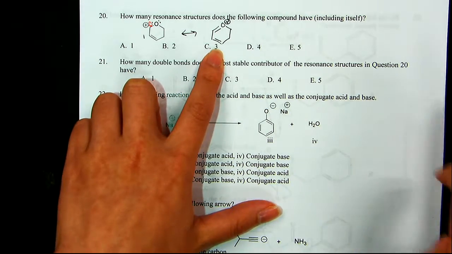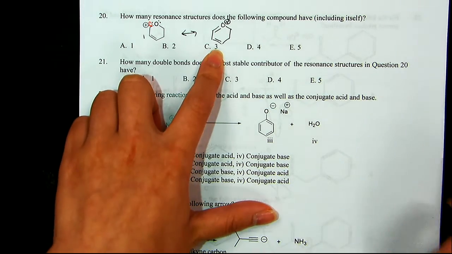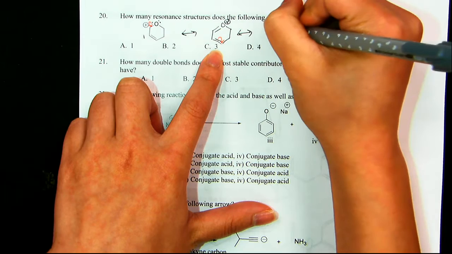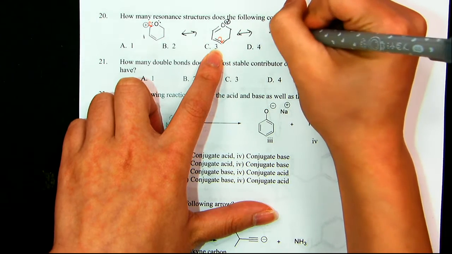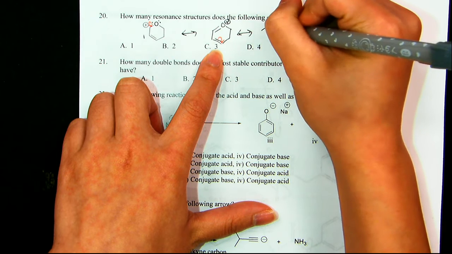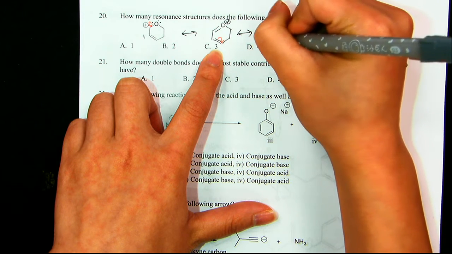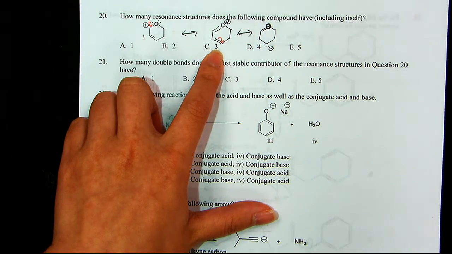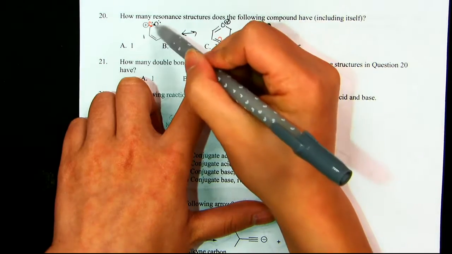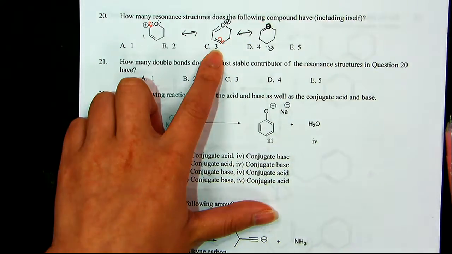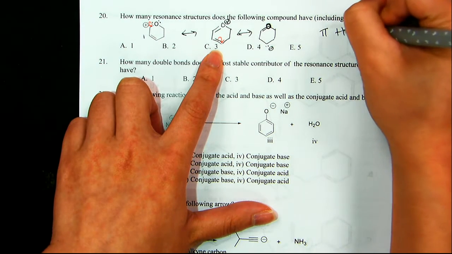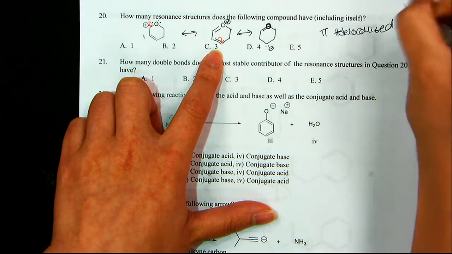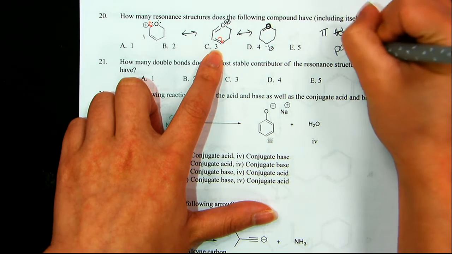Okay. So what else can we do in this case? You could do this structure, but it's going to be a very minor structure. So when you draw this, what ends up happening is that the negative charge is here. So you want to move around each bond at least once. When you move around each bond once, you move this lone pair once, and now you move this pi bond once. You want to move pi bonds and delocalize lone pairs when you do resonance structures.